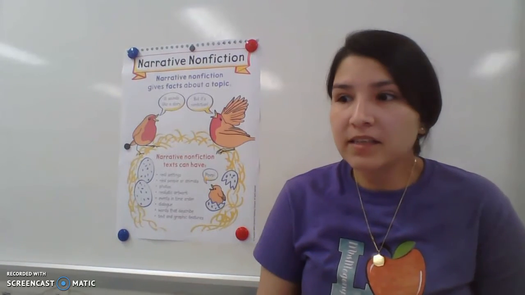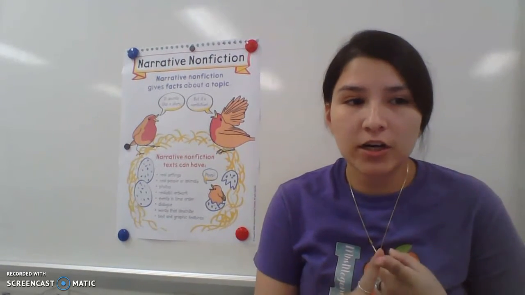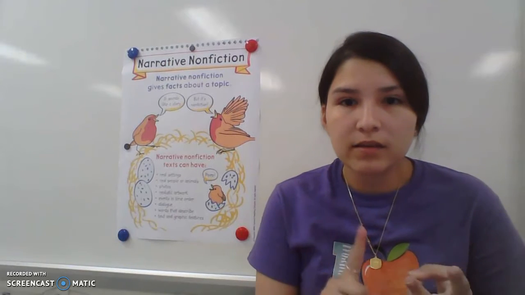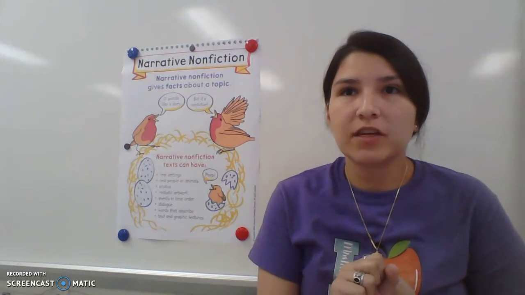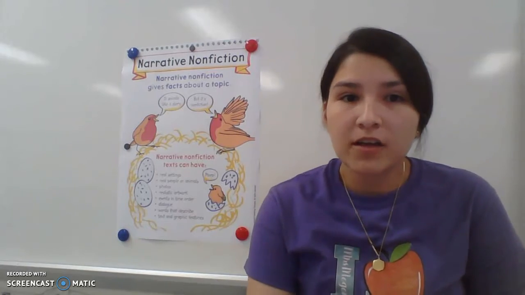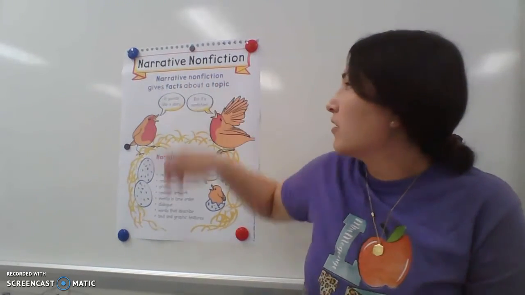Okay, text features, that's the last one. Well, we've been discussing text features. We've been learning about charts, labels, diagrams, headings. I'm trying to think if there's any more. I think that's all we've learned. So that is narrative nonfiction. That's the kind of books we've been reading. We've been focusing on those kind of books.